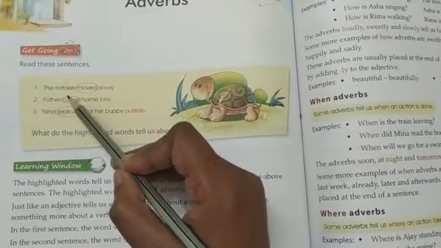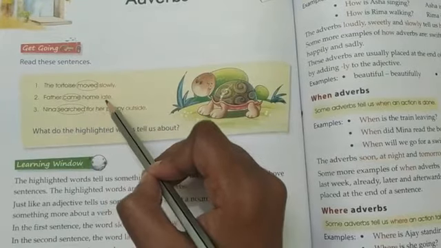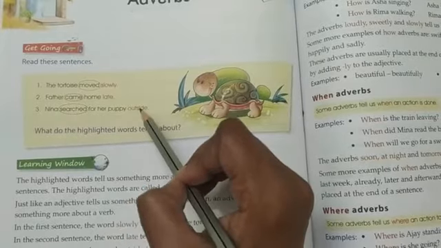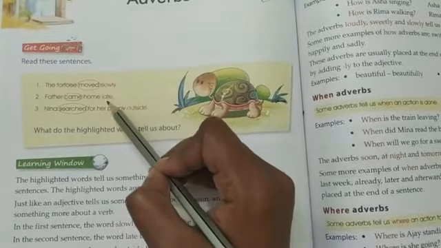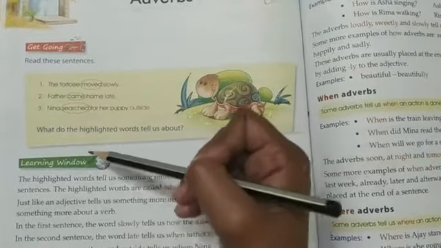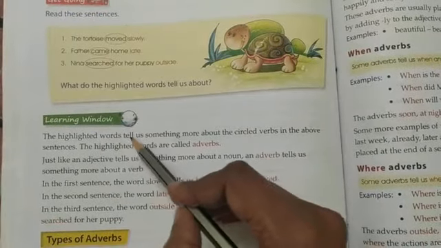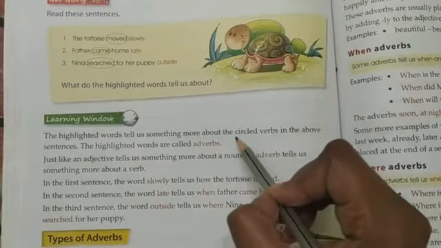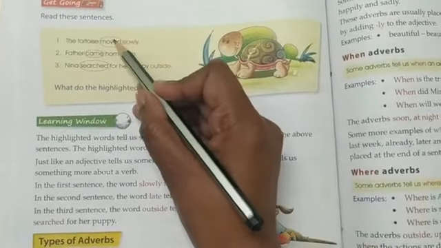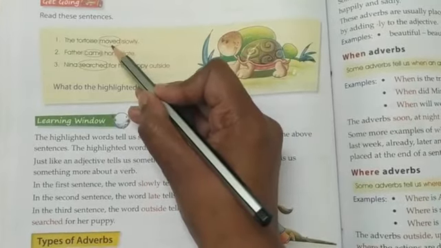First, the tortoise moved slowly. Father came home late. Nina searched for her puppy outside. You can see these highlighted words slowly, late, outside, and the words that are circled. What are they? Let us know. The highlighted words tell us something more about the circled verbs. So these are the circled verbs, and these highlighted words tell something more about these verbs.